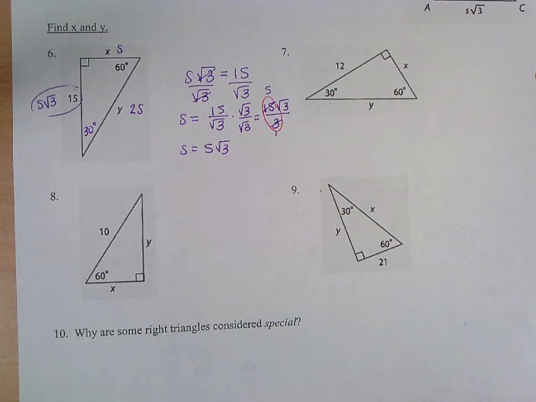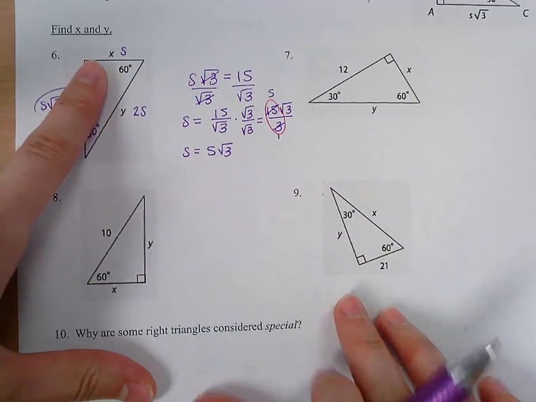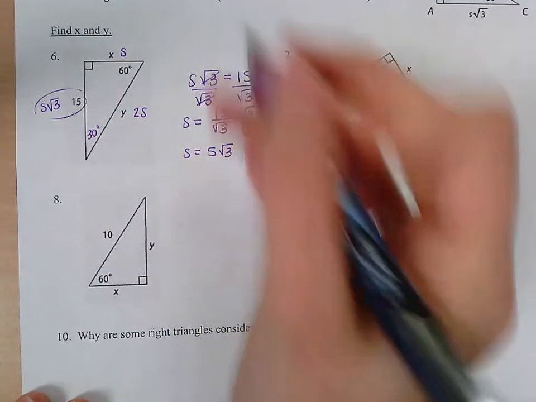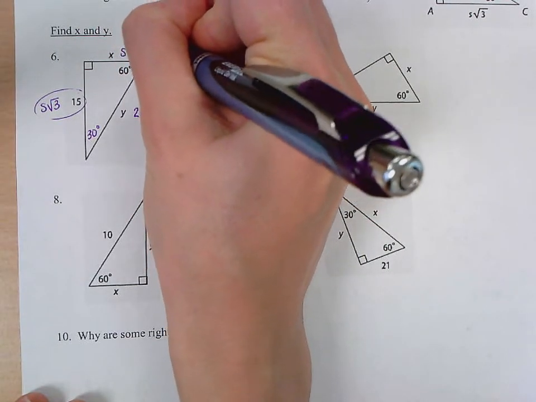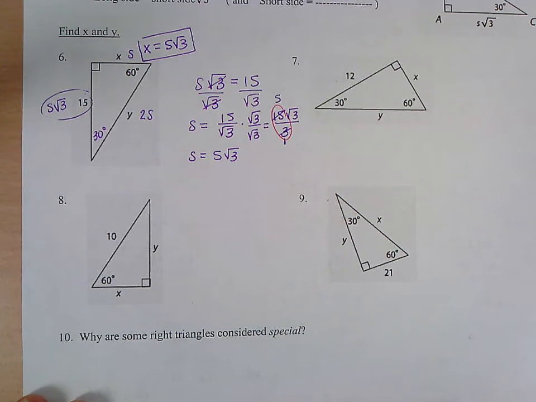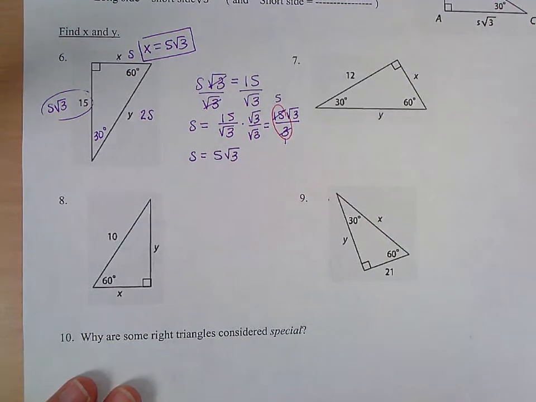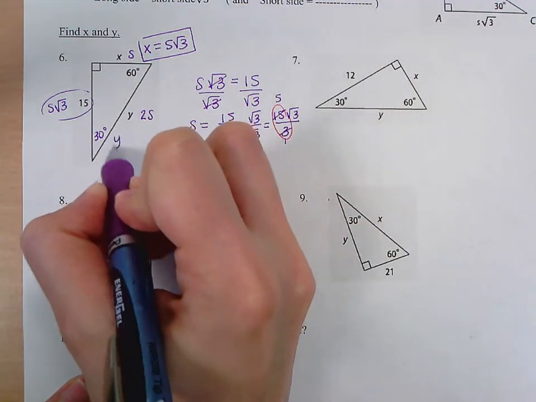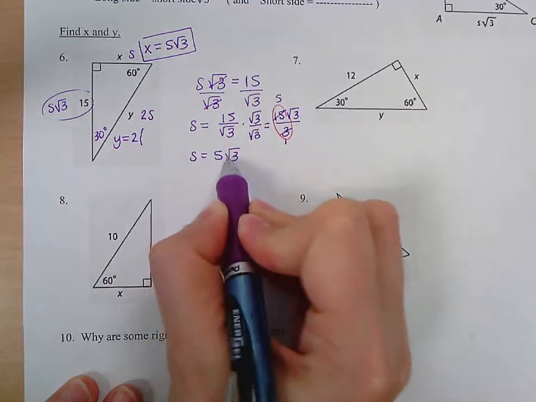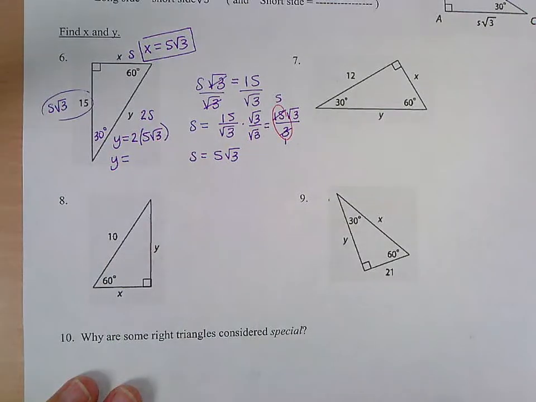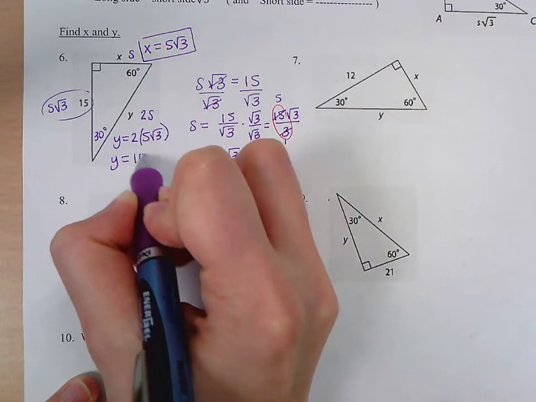Once you know S, you can find everything. So let's now look, because we're trying to find X and Y. So X, that is equal to just X. That means I just found X. X is really 5 square root 3. There's one of my answers. And then Y is 2 times S. So Y is 2 times 5 square root 3, meaning I just multiply the 2 and the 5. So Y is 10 times the square root of 3.